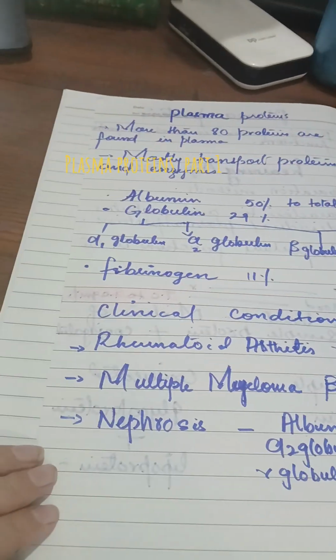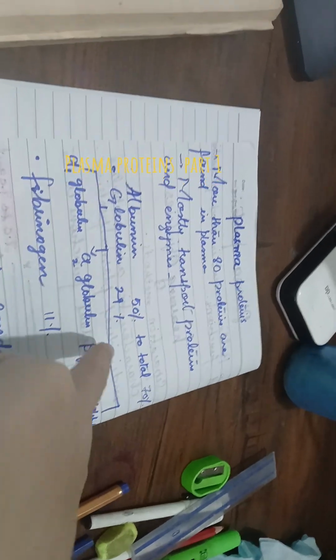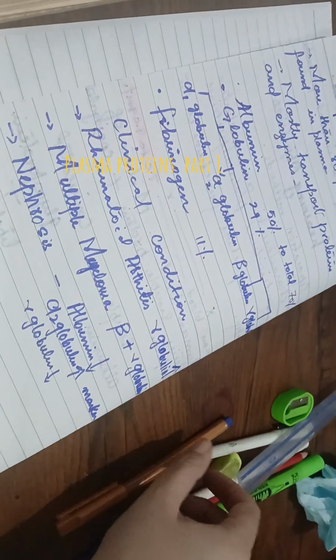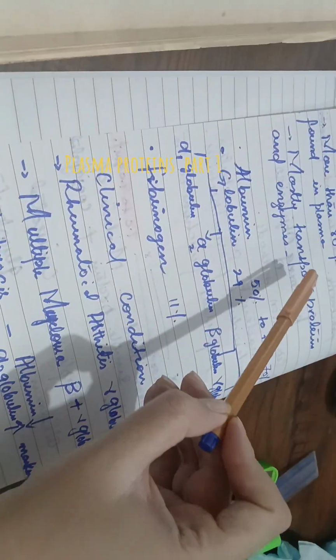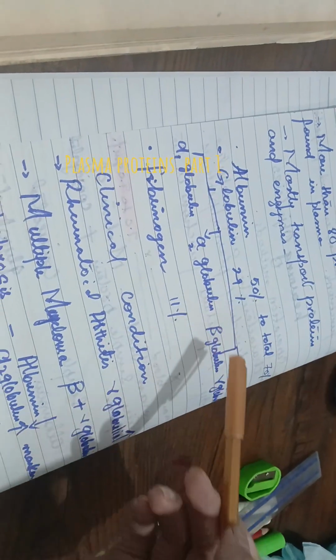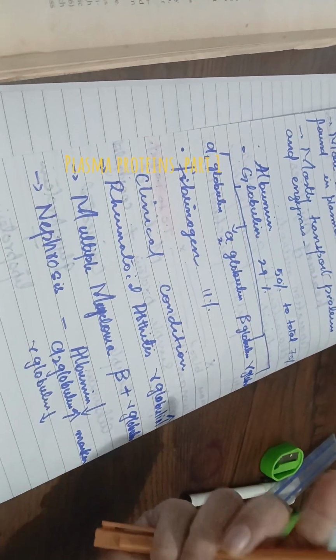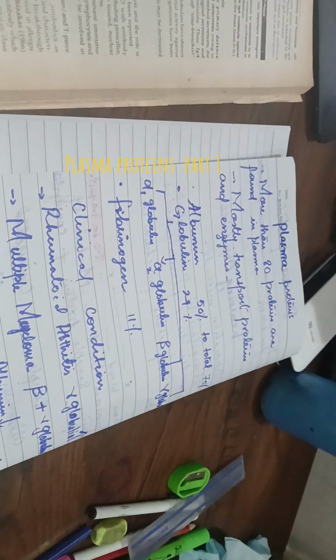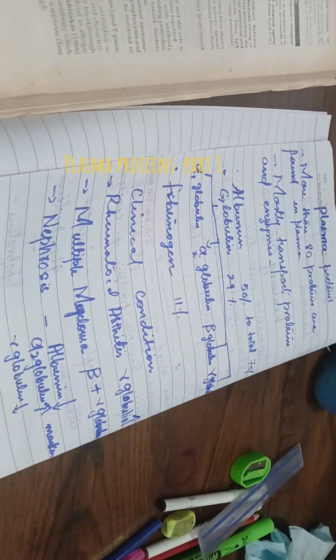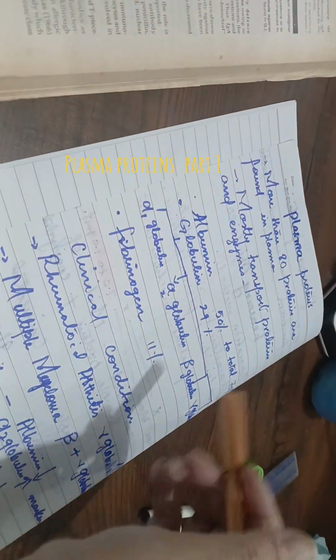Albumin is the most abundant, a major plasma protein which is 50% of the total 70% of the blood. However, globulin is 29%, and globulin also has four types: alpha 1, alpha 2, beta, and gamma globulin. The third most important is fibrinogen, which is 11% of the total 70% of the blood, and this protein is one of the clotting factors of the blood.